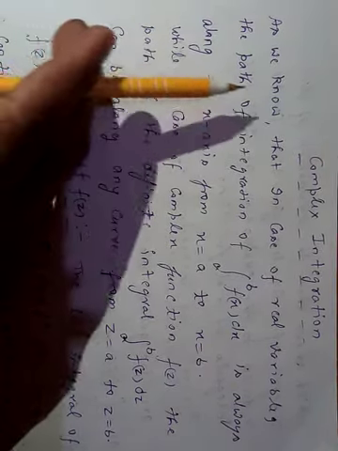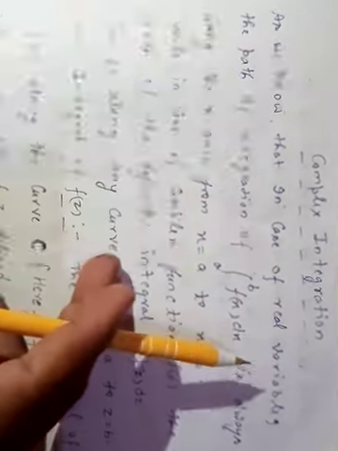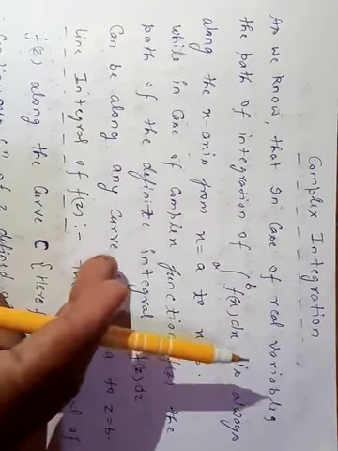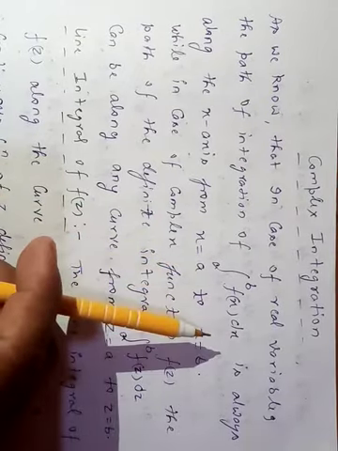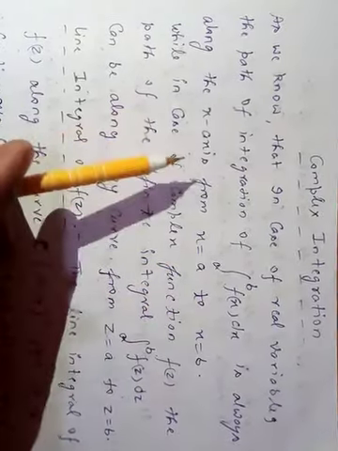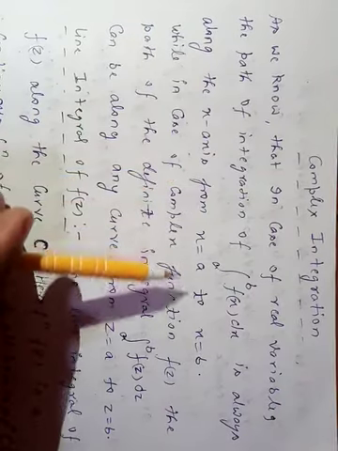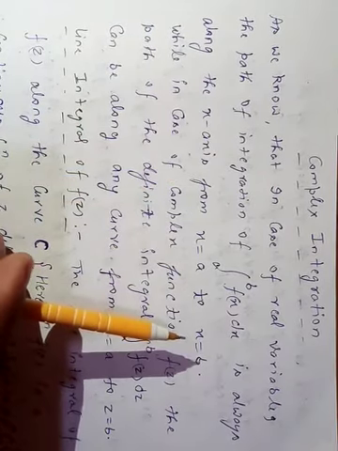As you know, in case of real variables, the path of integration of the integral a to b f(x) dx is always along the x-axis from x equal to a to x equal to b.